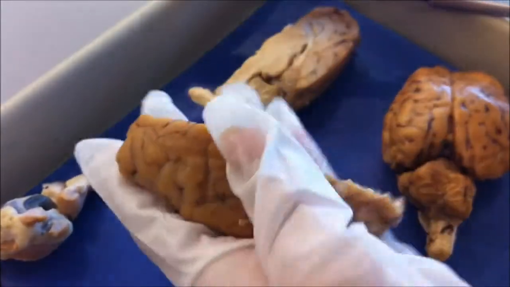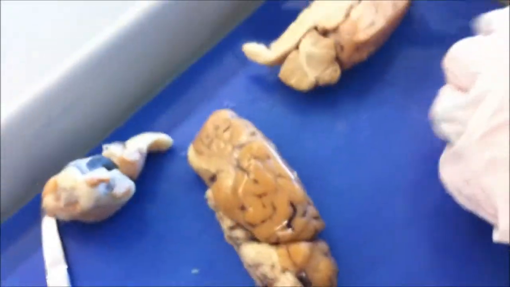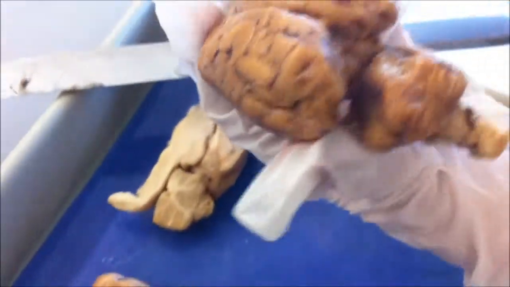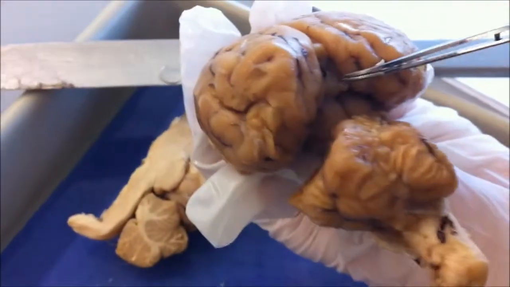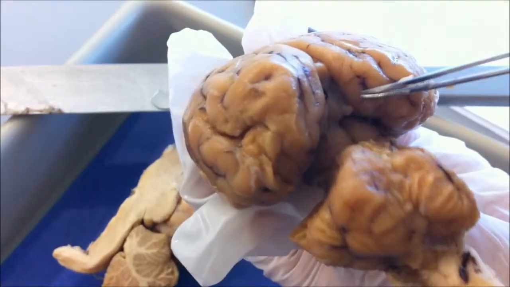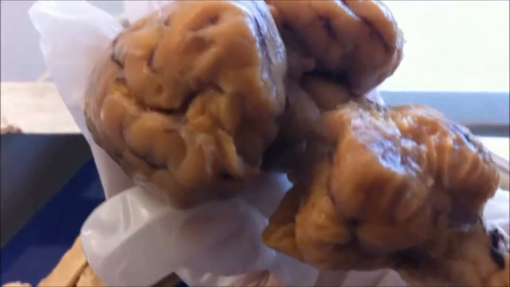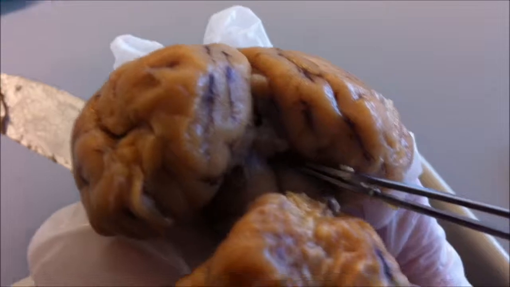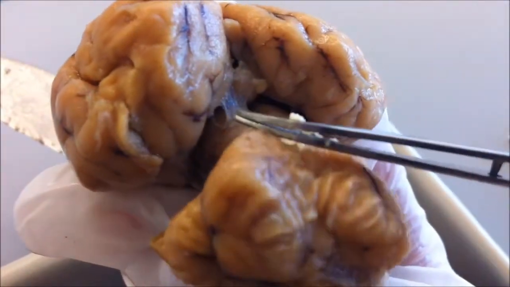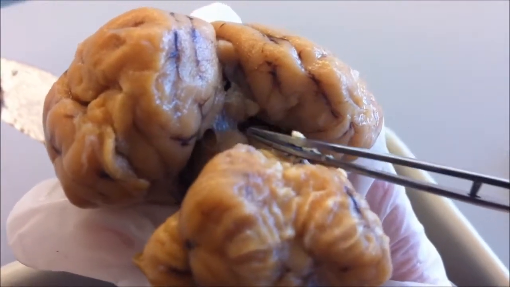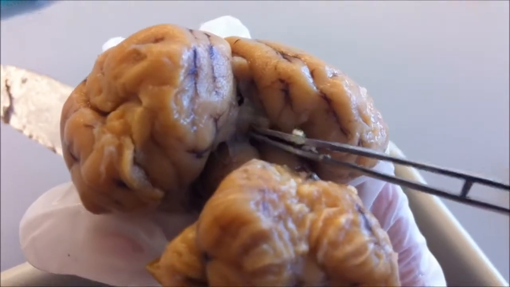We have the pineal body. Let me pick up a whole brain for you. The pineal body is this little pea-like structure in the middle of the hemispheres. That right there is the pineal body.